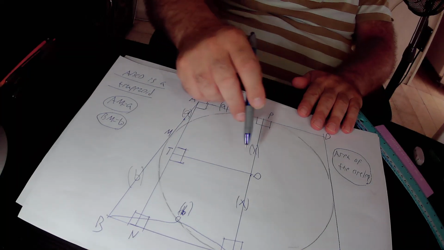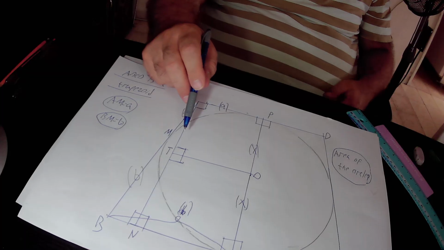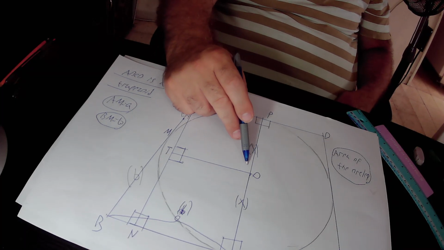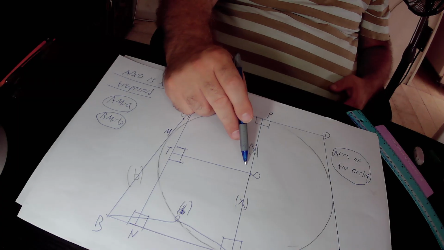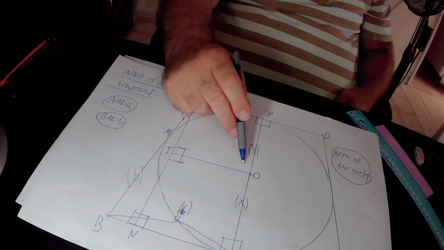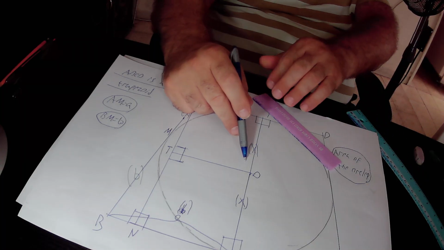Inside this small quadrilateral APON, we have 1, 2, 3 right angles. The sum of 3 right angles is 270 degrees. So 270 degrees plus the size of this fourth angle, in total they must be equal to 360 degrees, according to the rule that states that the sum of the angles in any quadrilateral is equal to 360 degrees. Therefore this fourth angle must be equal to 90 degrees in its size.